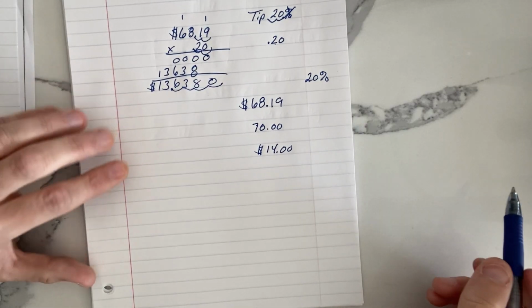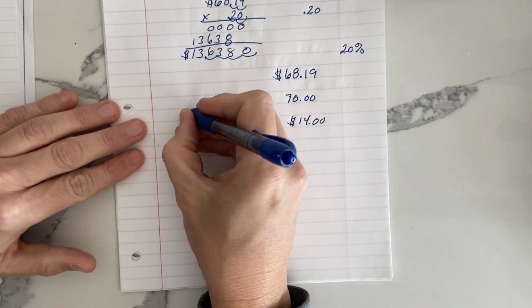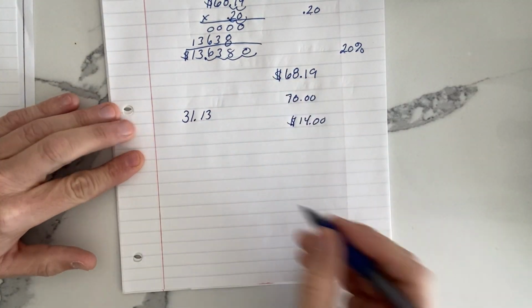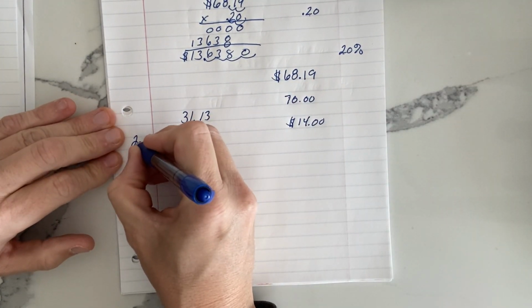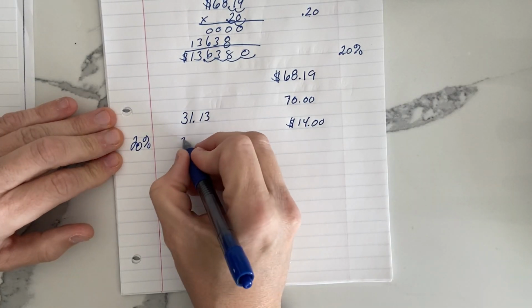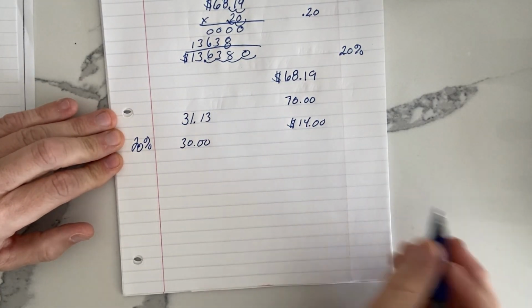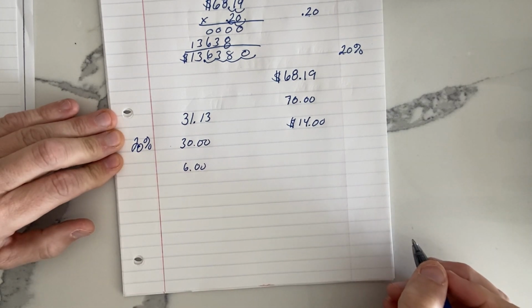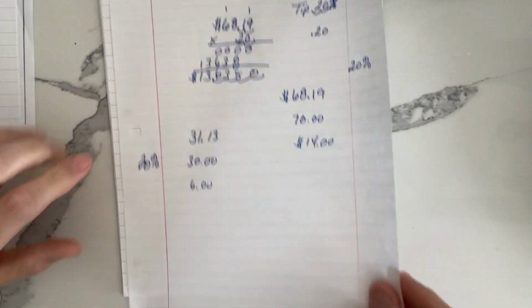Pretty cool, right? So let's say that your meal was $31.13, and you're going to leave a 20% tip. Well, what would you round that to? I'd just round it to 30, and what's 3 times 2? 6. Okay, that's just a quick way of doing it, all right?